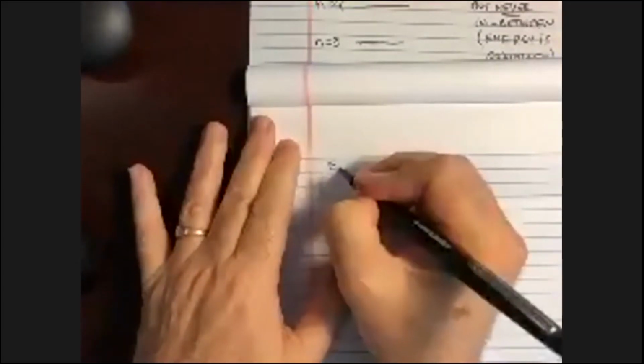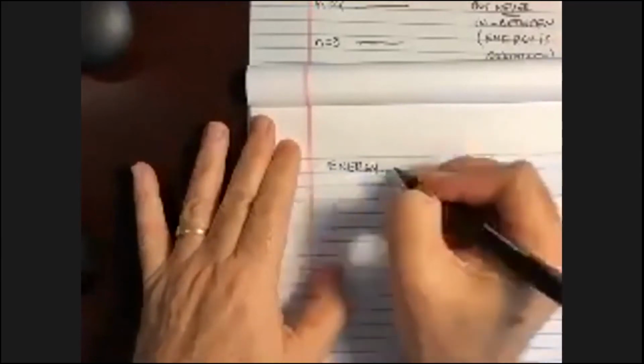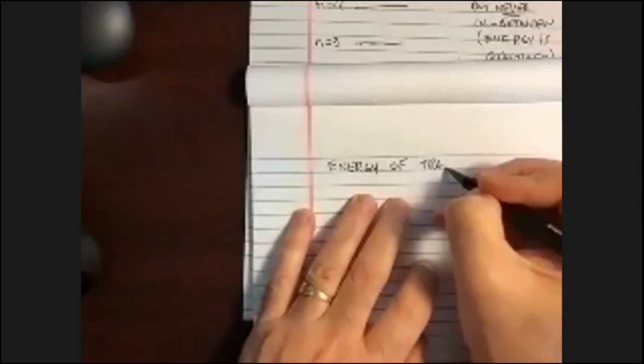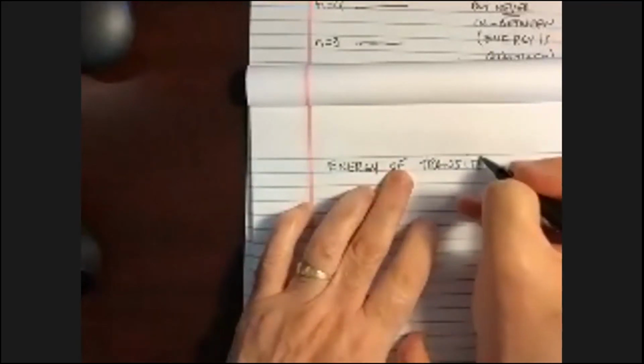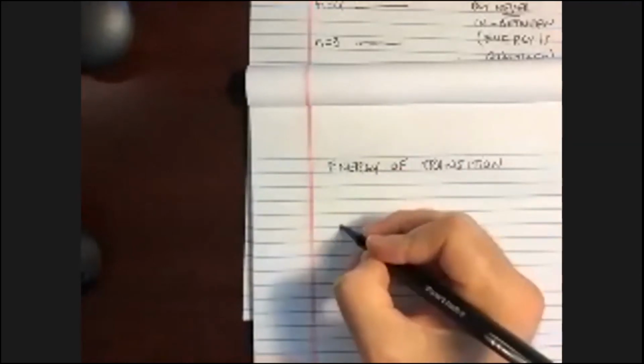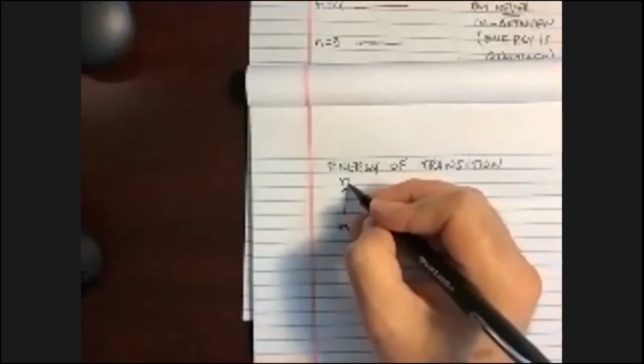So let's see what that energy is going to look like. Remember we said I went from some state here to this state here.